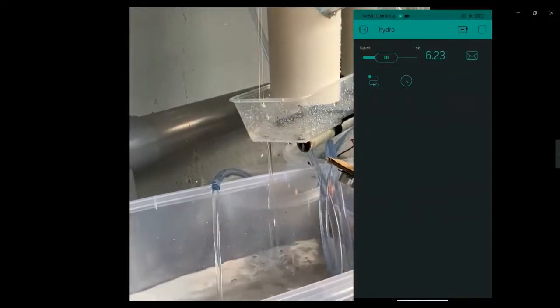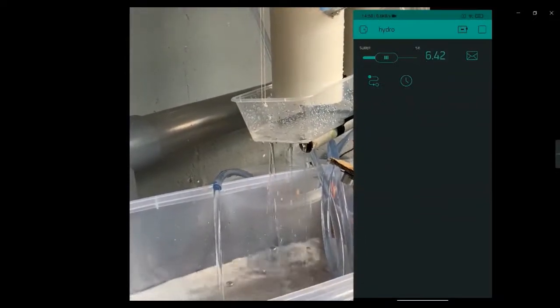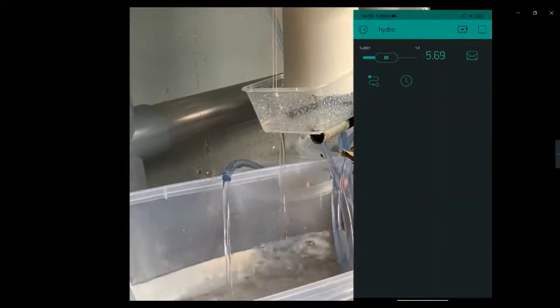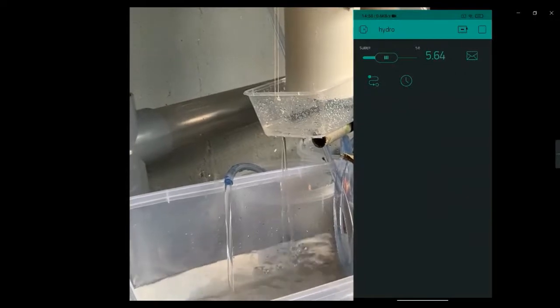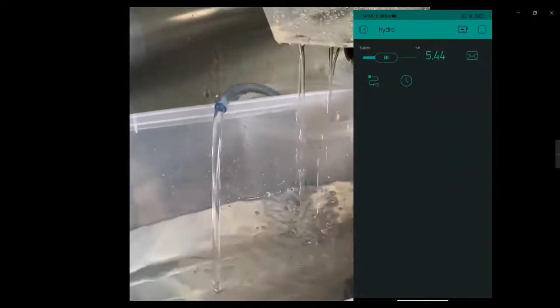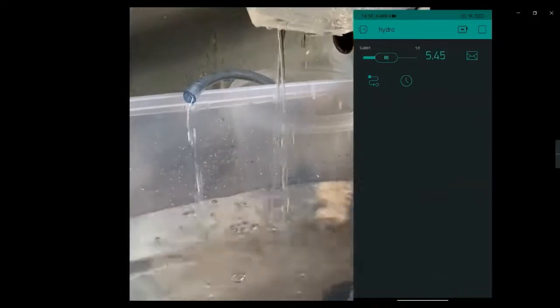Now for the water pump. The water pump will only pump water to the total solution box if the level of the total solution is below the level we set in the coding. If the level of the total solution is above the level we set in the coding, it will stop pumping water to the total solution box.